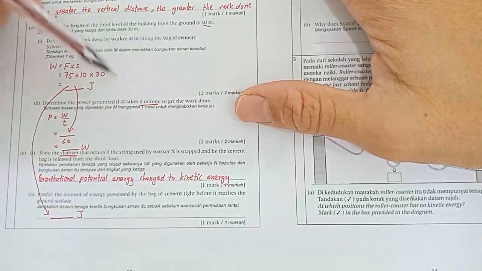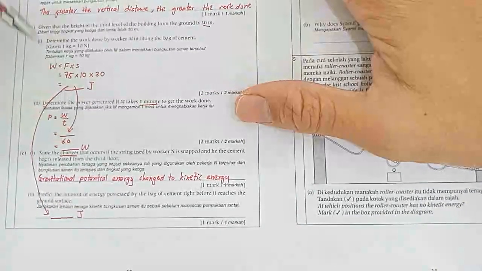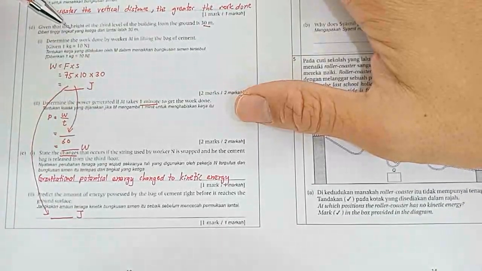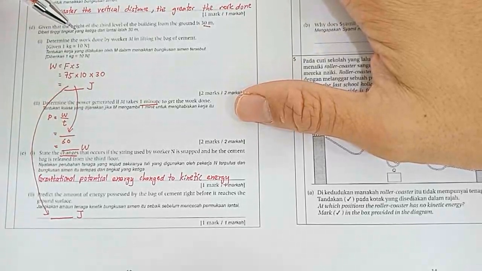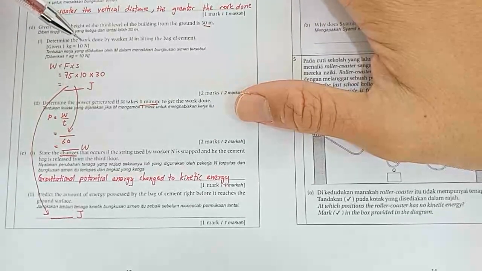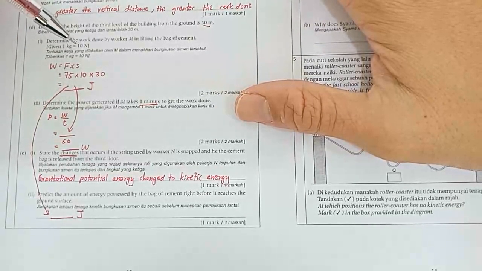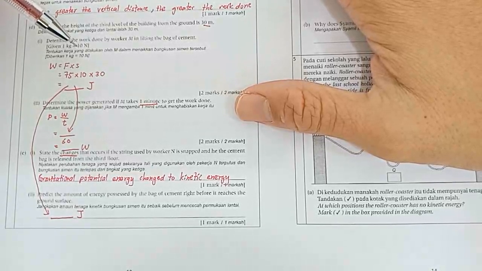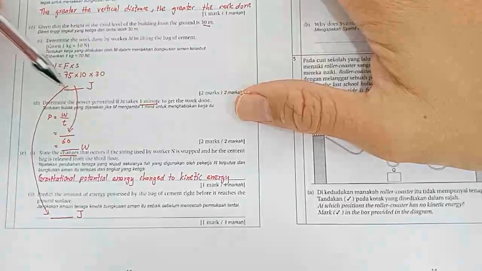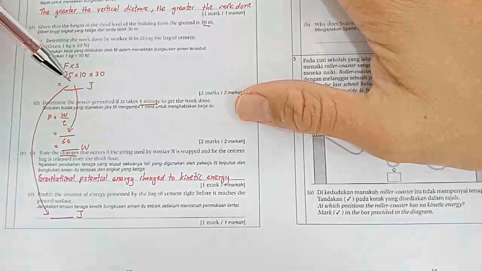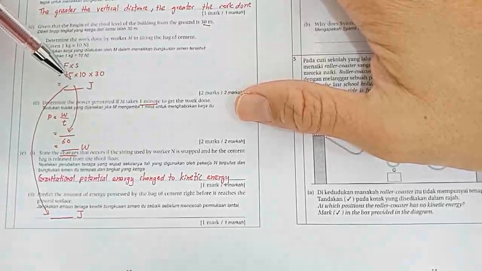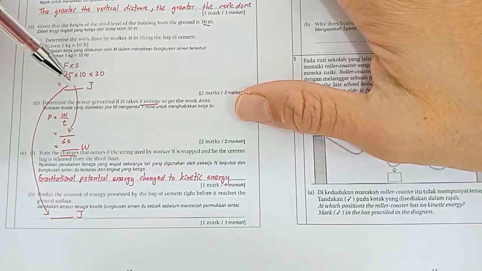Okay, so what happened here? Okay, what happened here is when the worker lift the cement bag to the third level of building, the worker store gravitational potential energy into the cement bag. Okay, so this is the amount of work done. So work done is also the total energy transfer or converted.